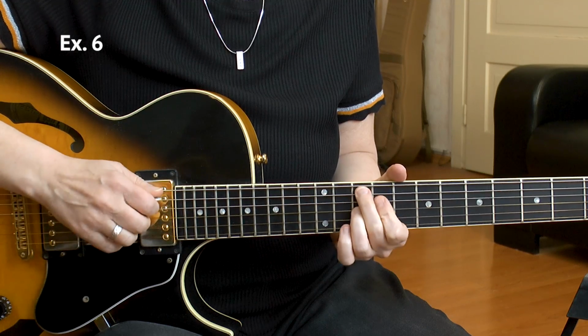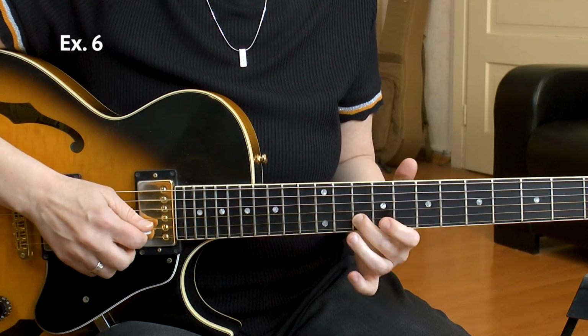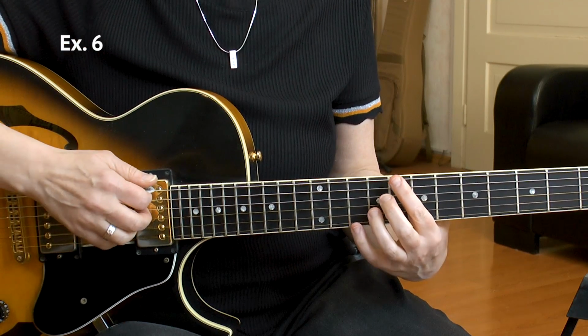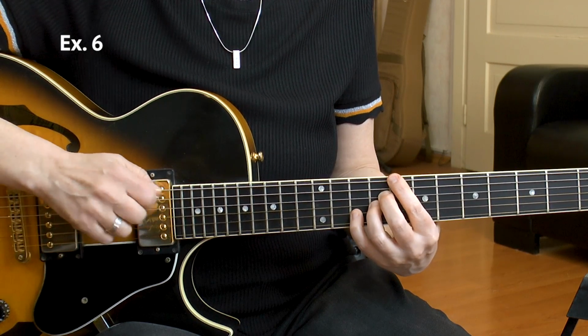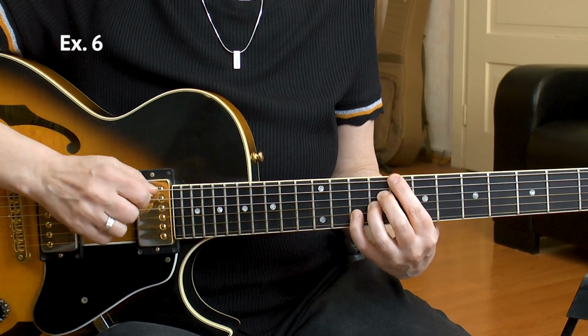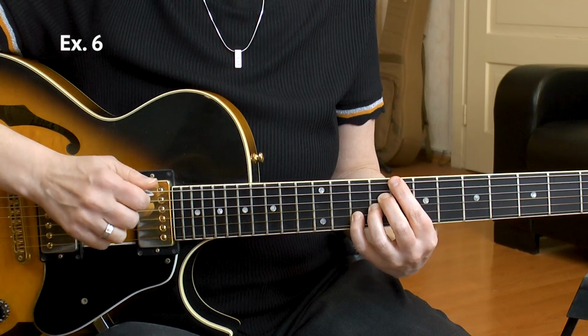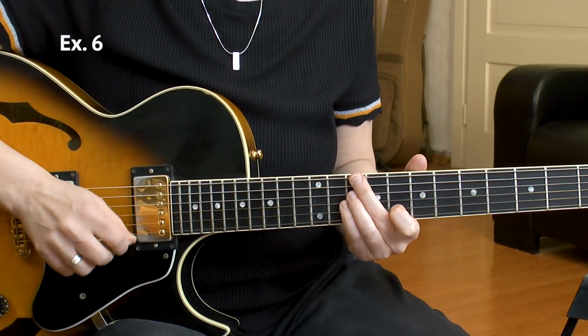10, 9, 10, 9. And if I want this, I need my C major 13. 8, 9, 9, 10. Right? Here's the whole progression. 3, 4.